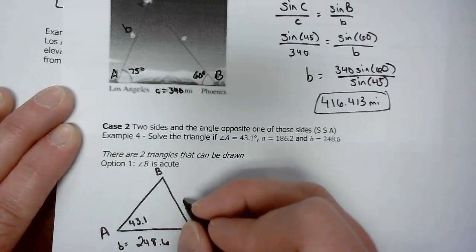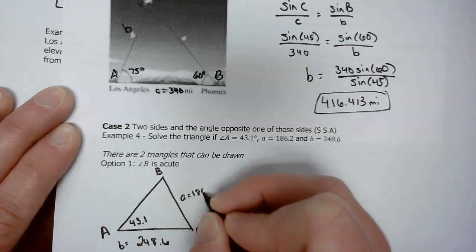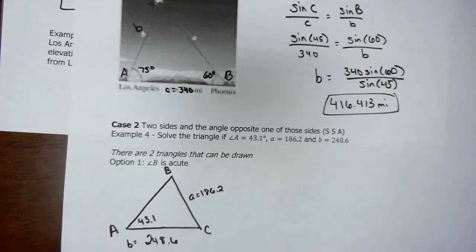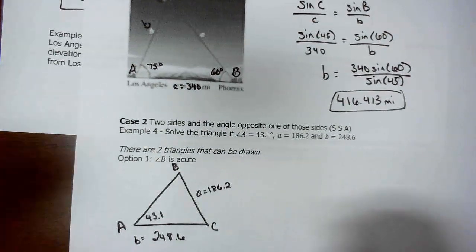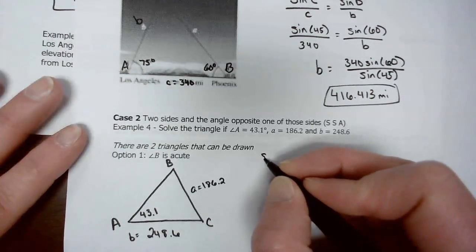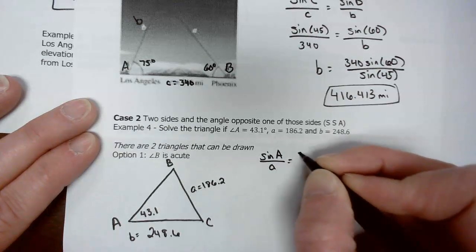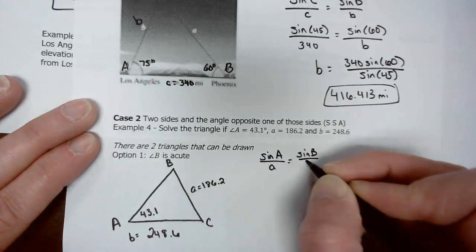Now all I know, so let's start with finding angle B. So I'm going to do sine of A over little a equals sine of B over little b.